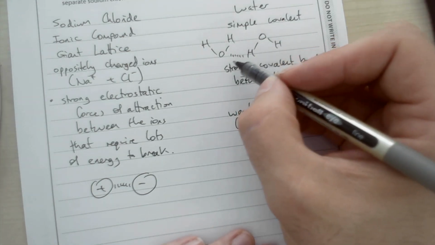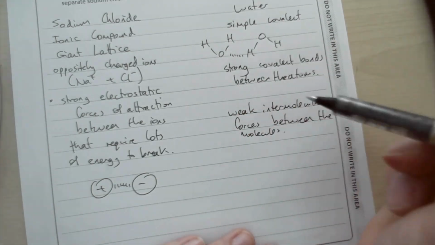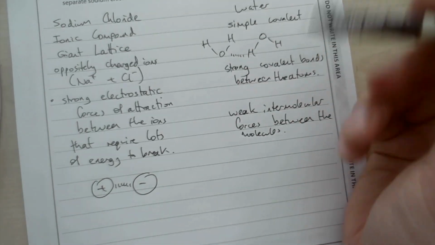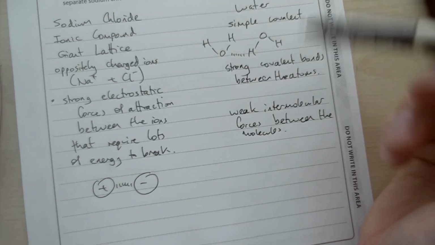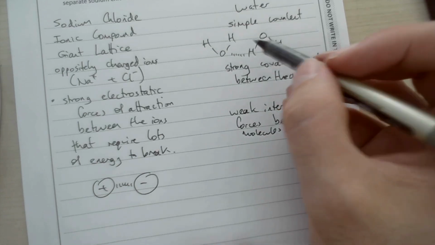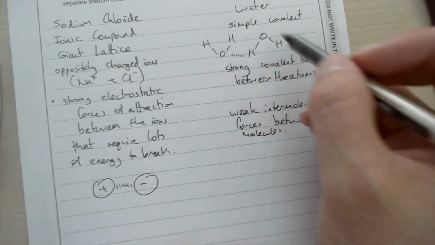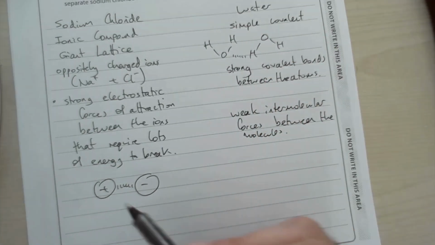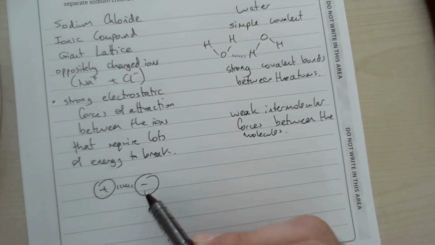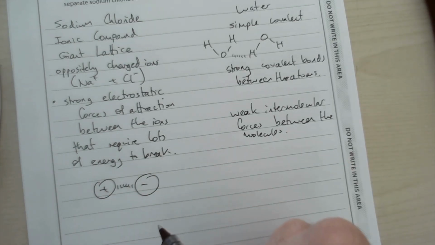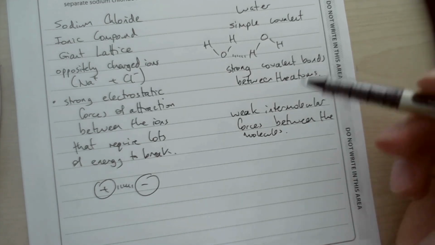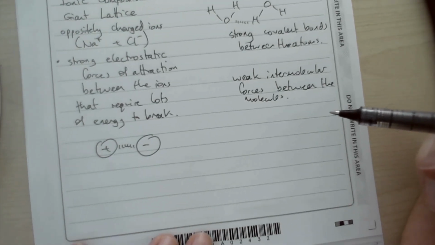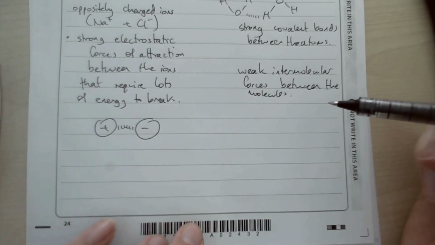These are really easy to break. They're very, very weak, because there's not really any charges involved. So these are weak intermolecular forces because you've got molecules and it's between the molecules. These are strong electrostatic forces. There's no molecules involved. So many people talked about intermolecular forces in the wrong context.